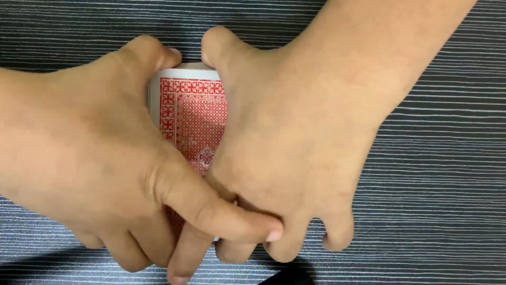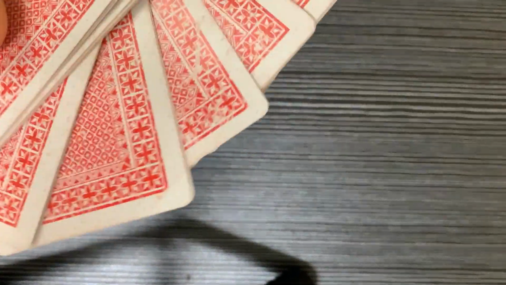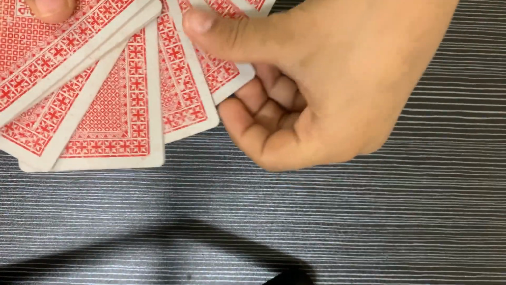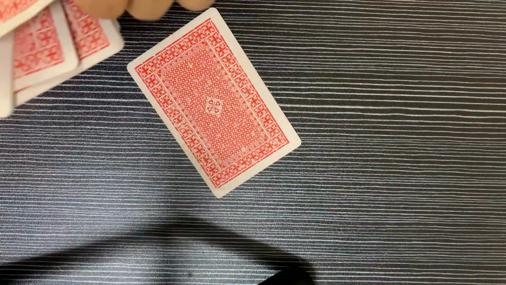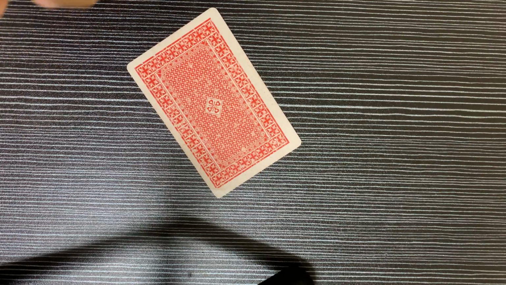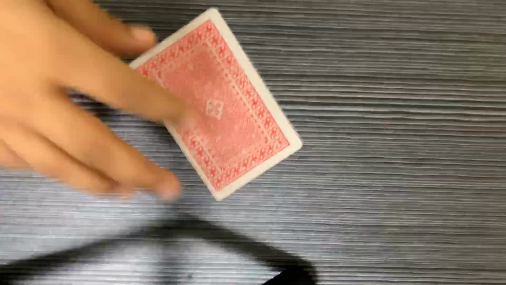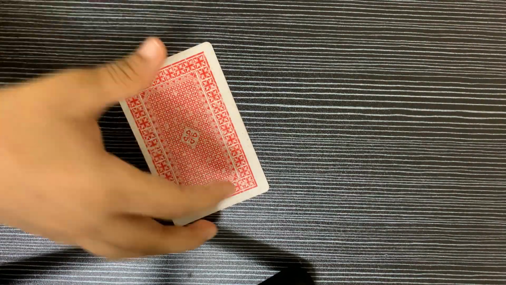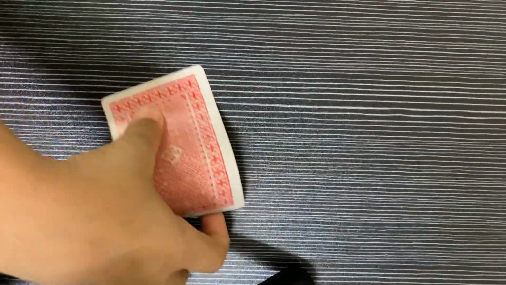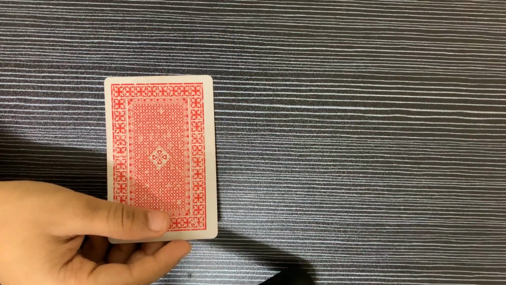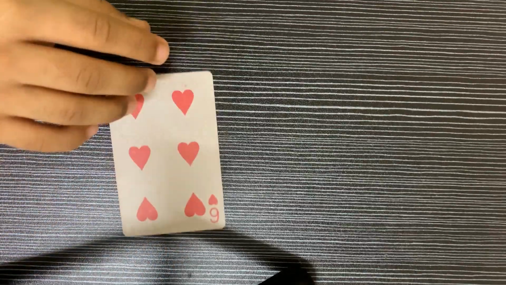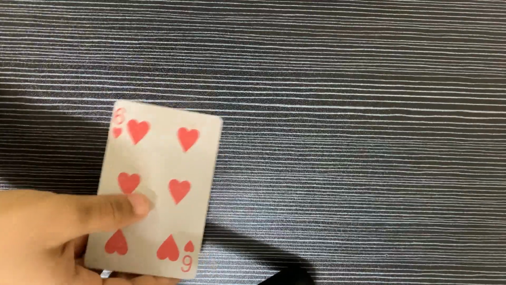First, you can choose any of the cards from below. For example, you are not here, so you choose this one. Actually, these are two, but I will put it back here and just do it. I don't have a spectator right now, so I will see what the card is. But in the real performance, you will not see it. In this case, we have the six of hearts.